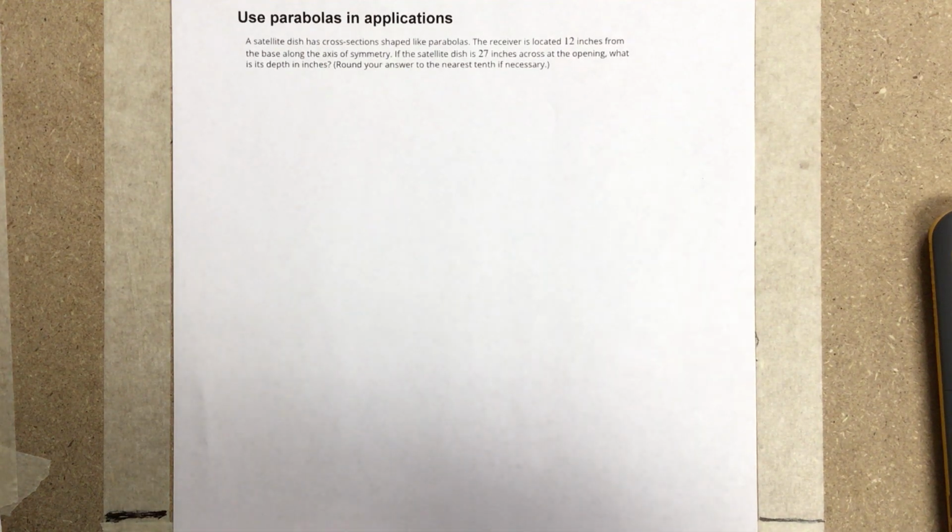In this video, we're going to use parabolas and applications. It says a satellite dish has cross sections shaped like parabolas. The receiver is located 12 inches from the base along the axis of symmetry. If the satellite dish is 27 inches across at the opening, what is its depth in inches?